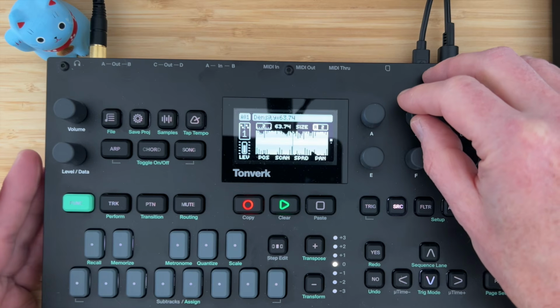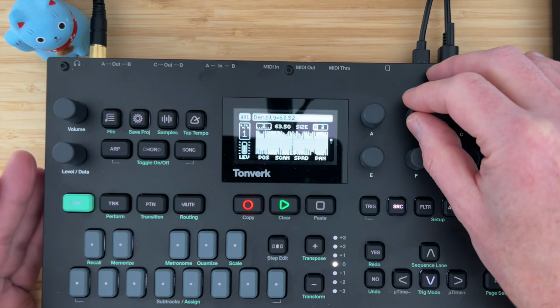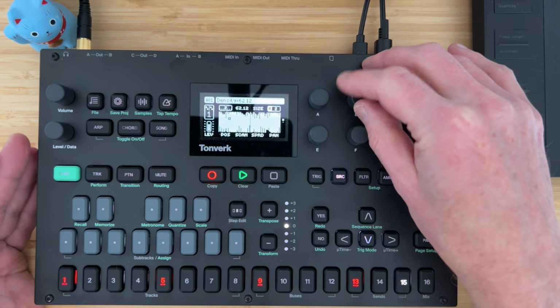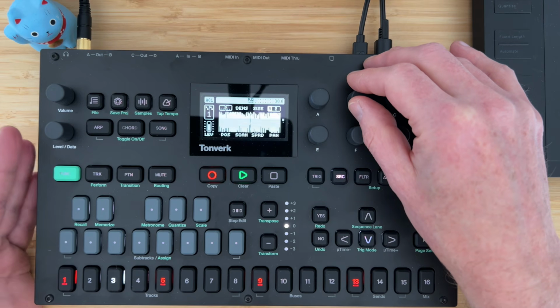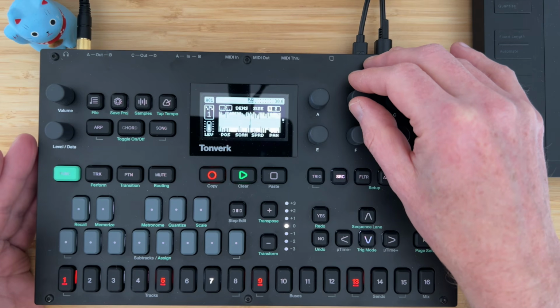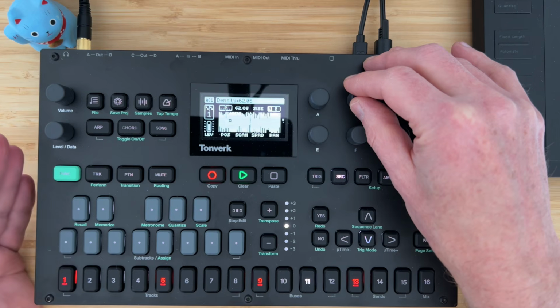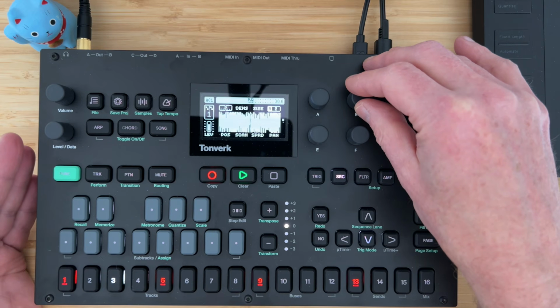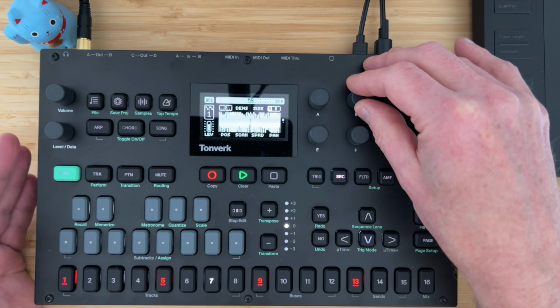I hope this has been useful anyway, to give you an understanding of what you can do with Granular. Tonverk had a bit of a rough start, got a lot of knocks, but I think it's coming on. It's quite a nice instrument now. I've got no affiliations with Elektron, but I find myself really enjoying using it these days.